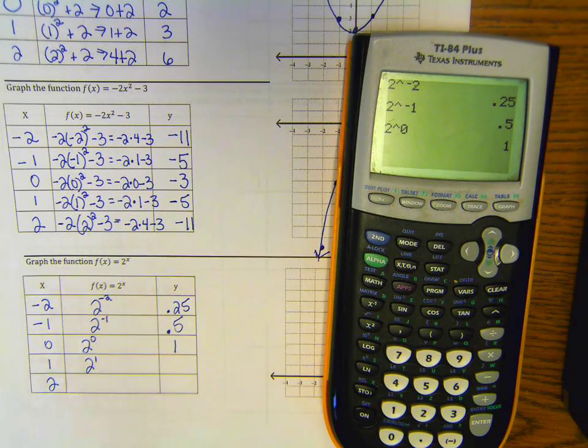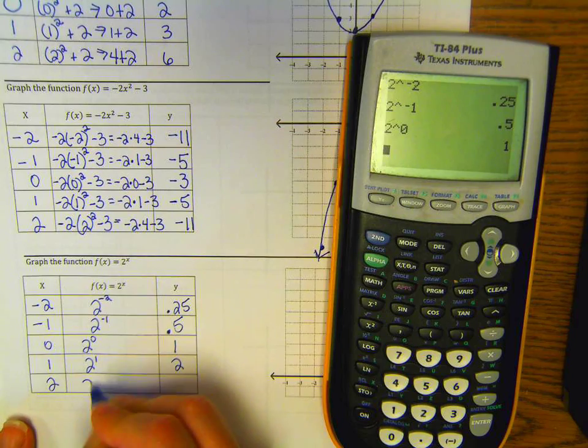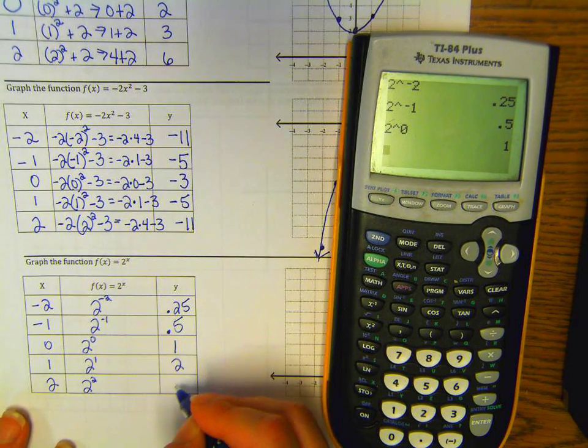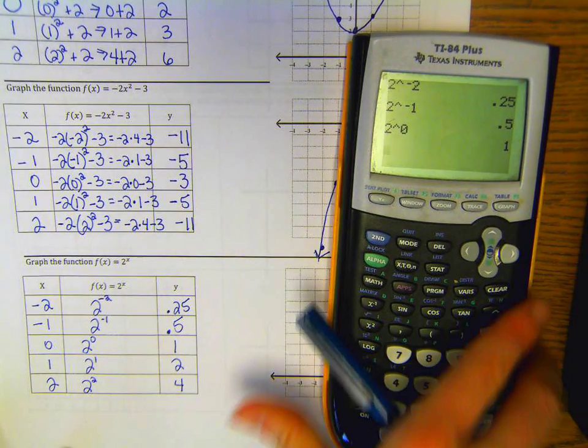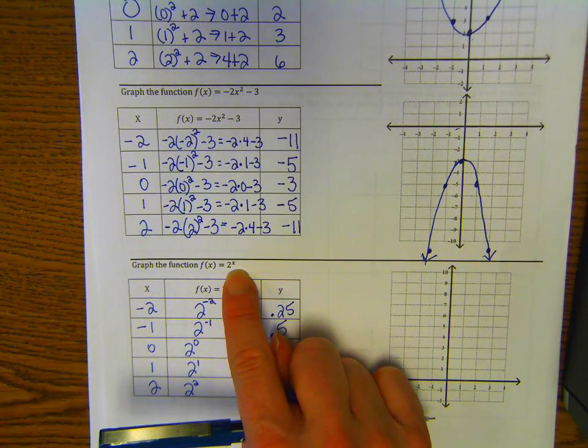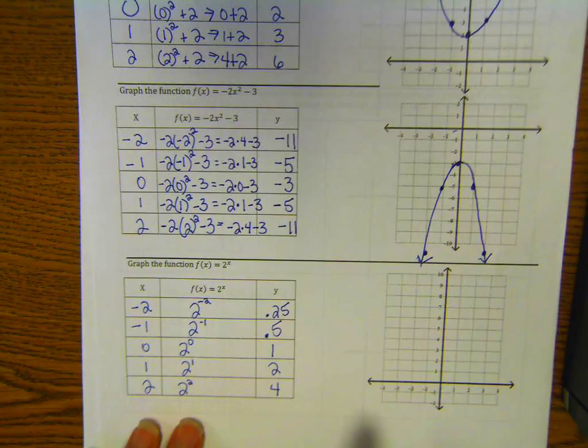What's 2 to the first power? 2. And 2 to the second power means just 2 times 2, which is 4. Okay, so this is an interesting graph when we graph it. And by the way, because the x is in the exponent, we call these exponential functions, when the x is in the exponent.